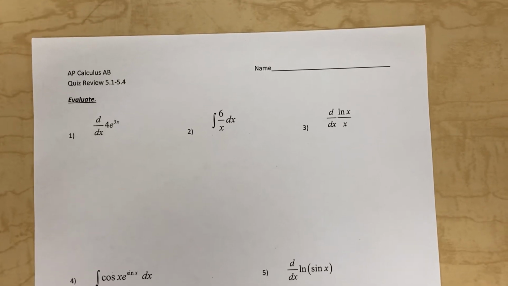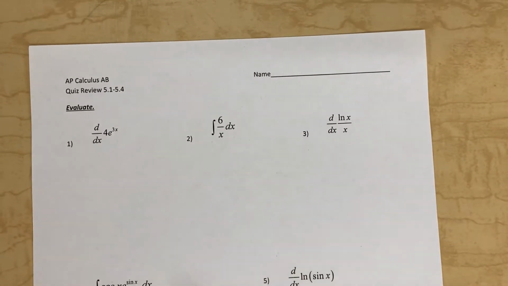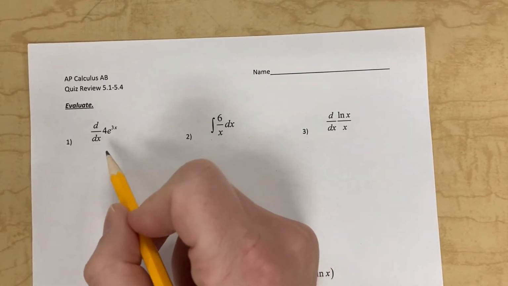All right, these are the answers to the quiz review for 5154. The first few are just kind of basic. Can we walk through and do the basics of this?